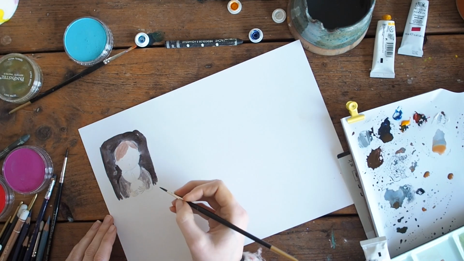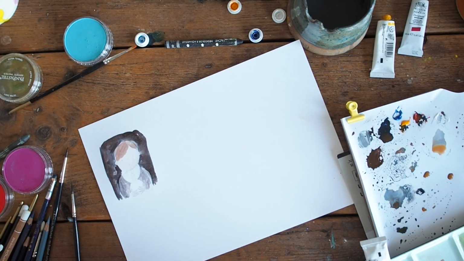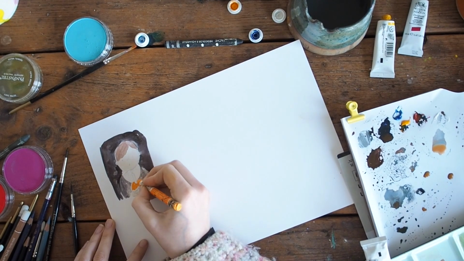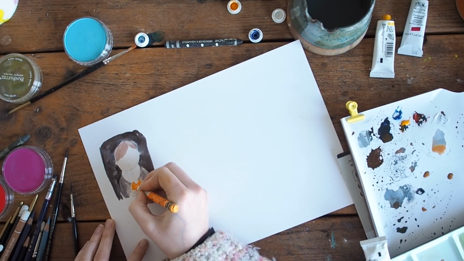Seeing if this is dry enough yet. I might put the orange in. I'm going to go for neo colour so the orange stands out nicely.